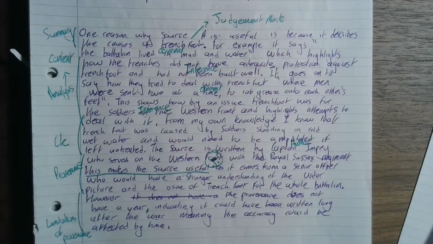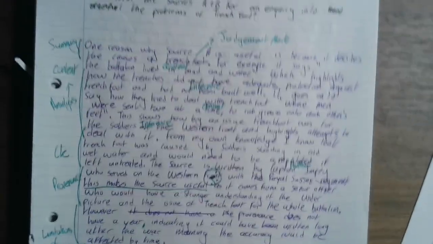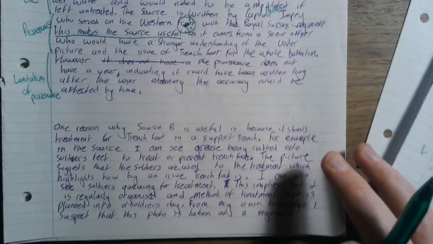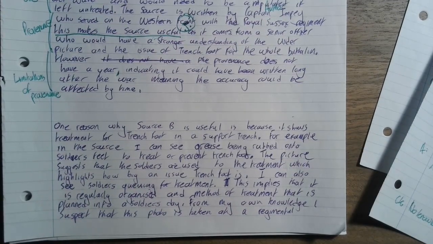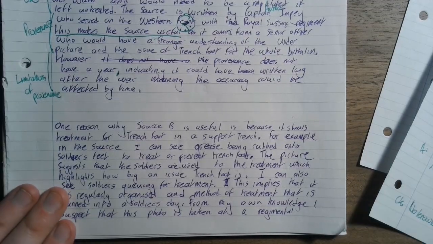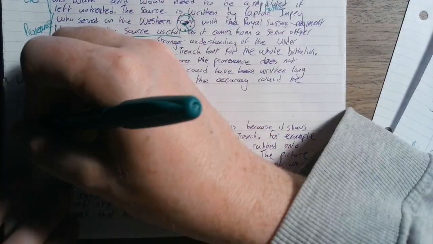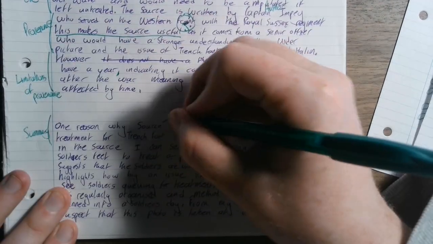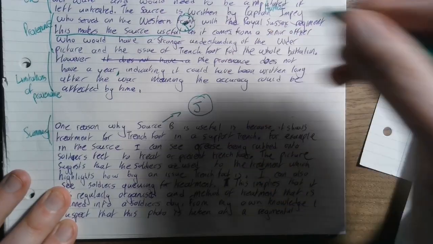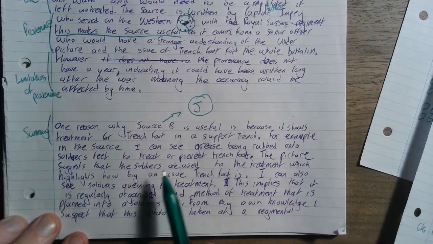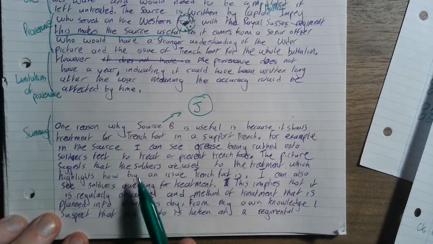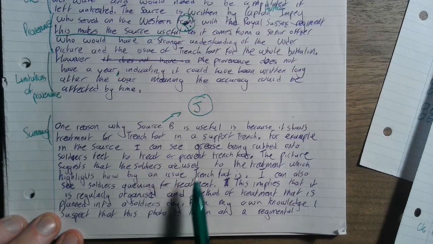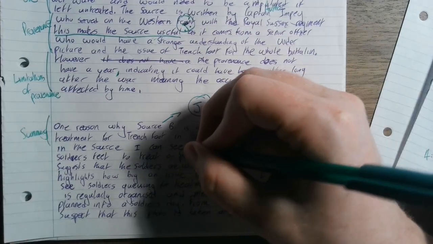Right, let's have a go at source B. So let's have a little look at source B. You'll notice the same technique. One reason why source B is useful is because it shows the treatment of trench foot in the support trench. So again, there's my summary, and this is my judgment mark. For example, in the source, I could see grease being rubbed onto soldiers' feet to treat or prevent trench foot. So there's a reference to the content.